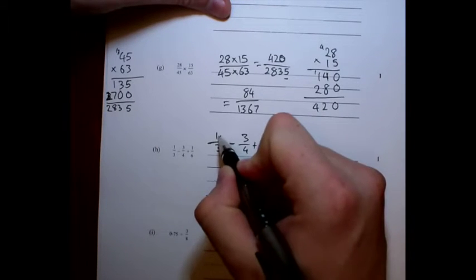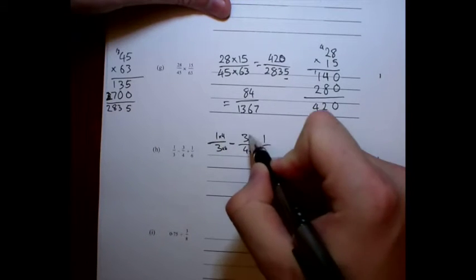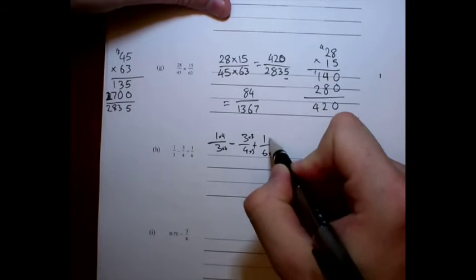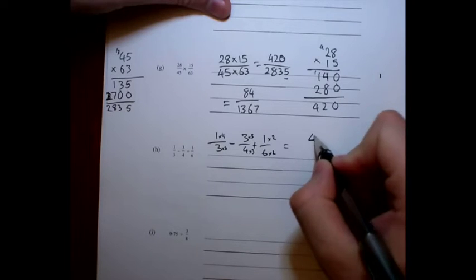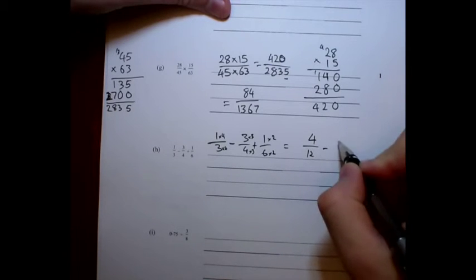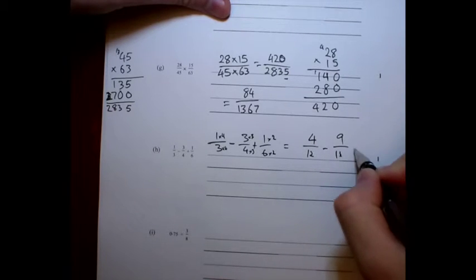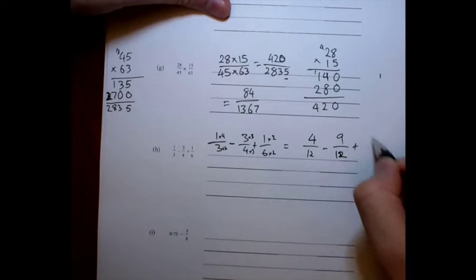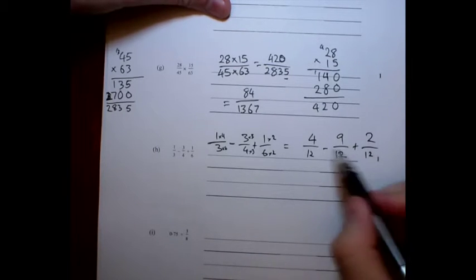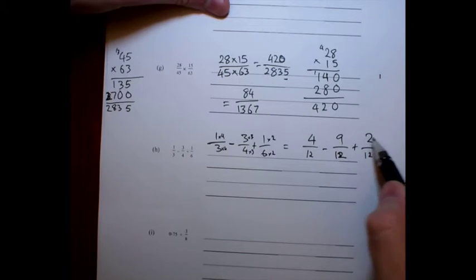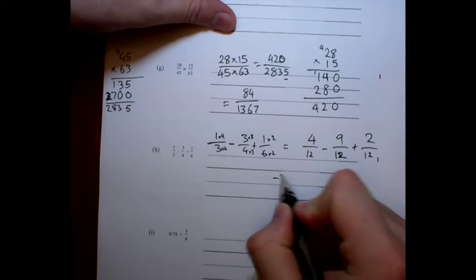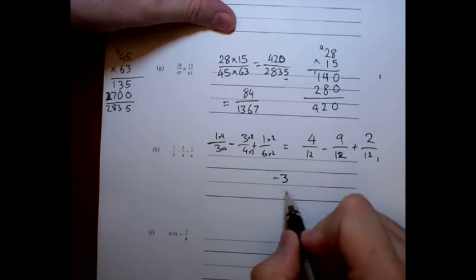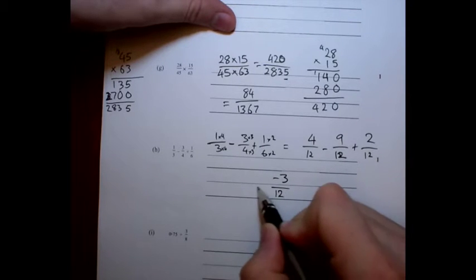Times that by 4 and by 4, by 3 and by 3, and by 2 and by 2. So our fractions would be 4 over 12 minus 9 over 12 plus 2 over 12. 4 minus 9 is -5, plus 2 is -3, so it's -3 over 12 is our answer.